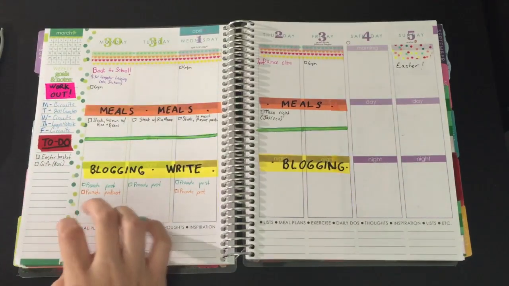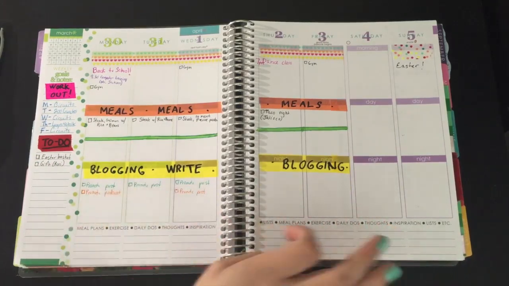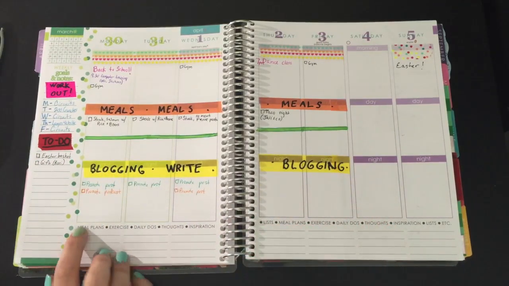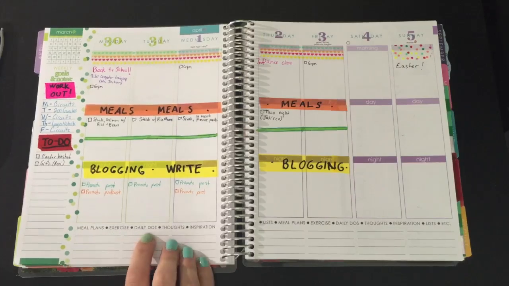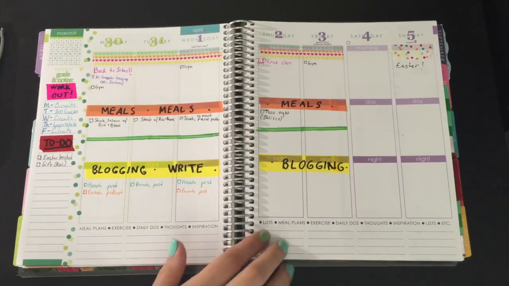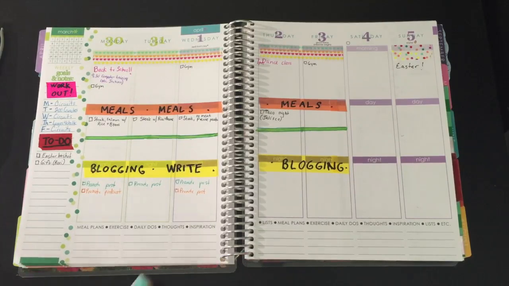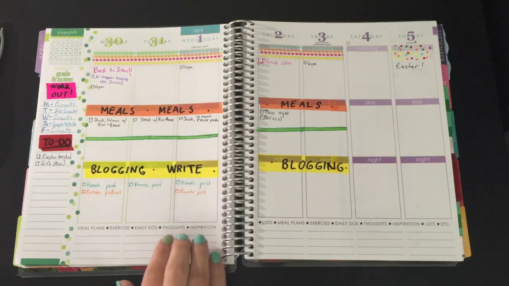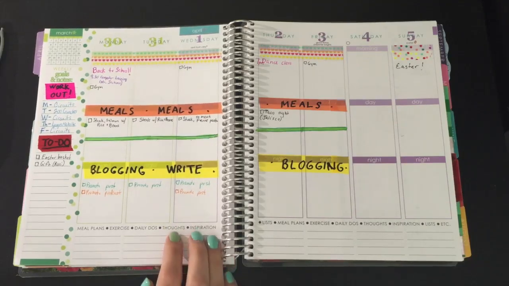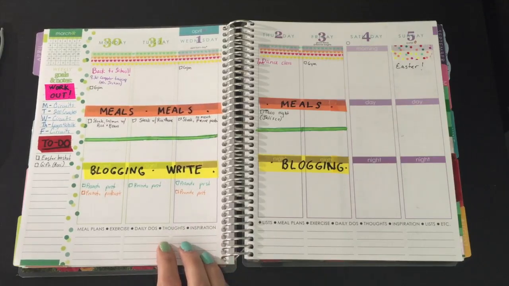The next area is the footer lines, and it says here meal plans, exercise, daily do's, thoughts, inspiration, lists, and those are all really good ideas. I think I'm more into the thoughts and inspiration for using this. I have not been consistently using it for anything.